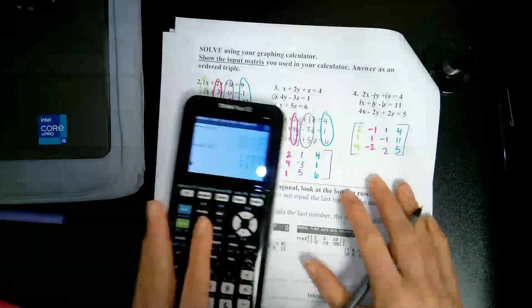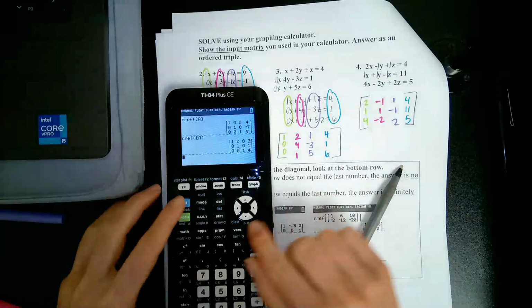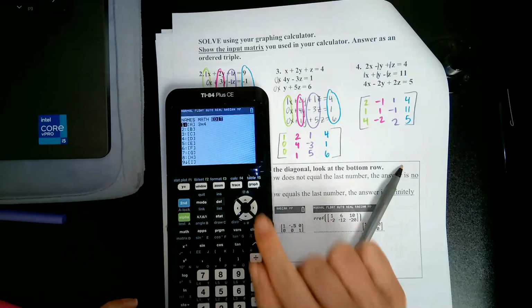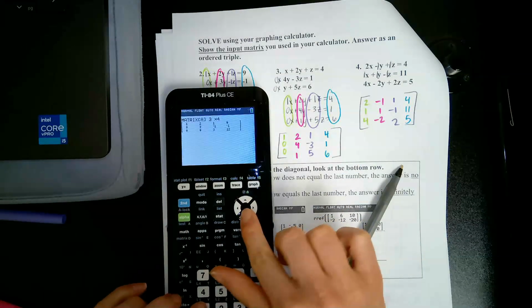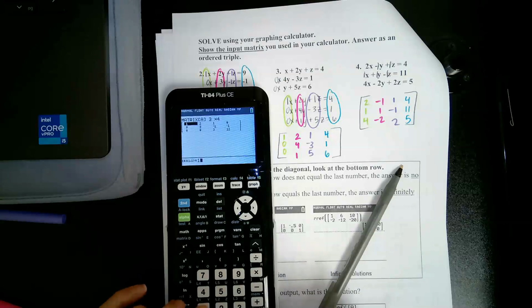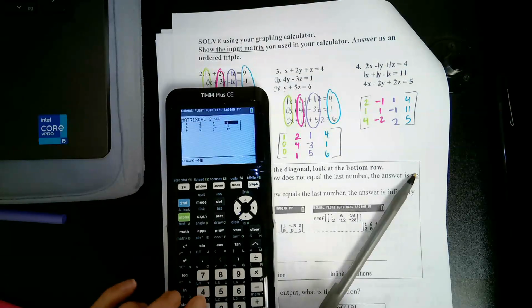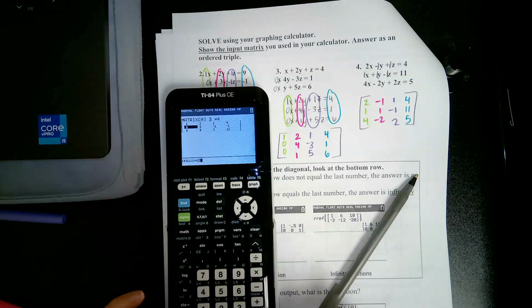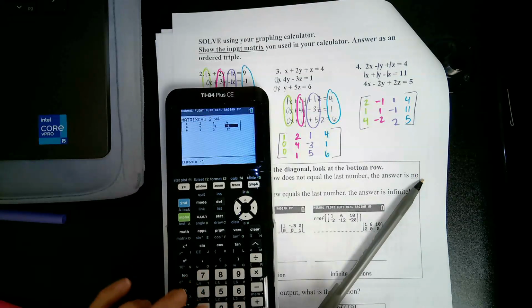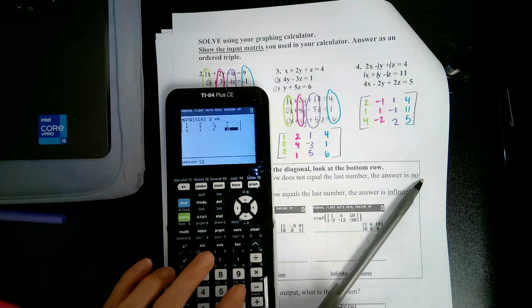Okay, same thing for this next matrix. Second matrix edit. Type over the last matrix we had, 1, 2, 1, 4. 0, 4, negative 3, 1, and then 0, 1, 5, 6.